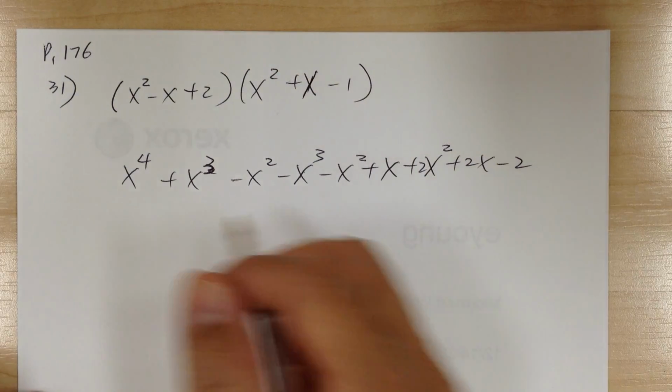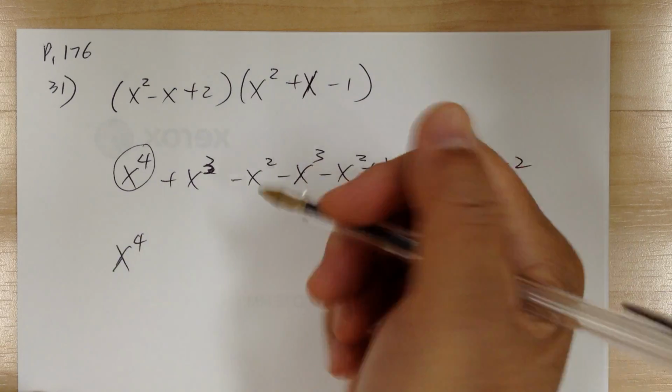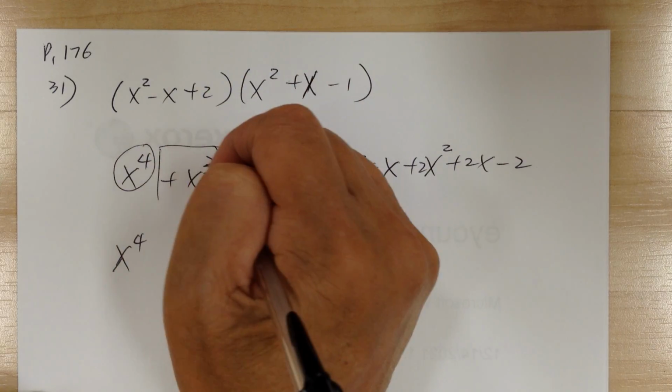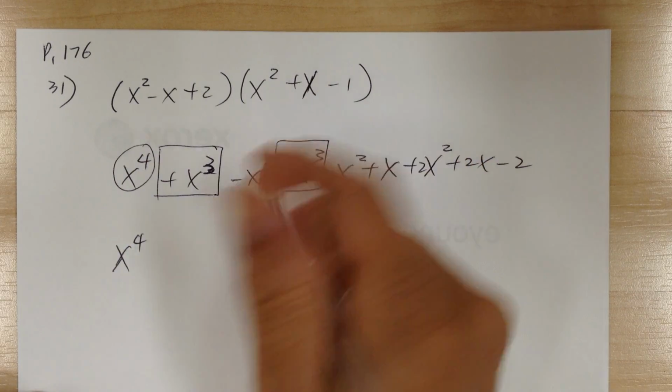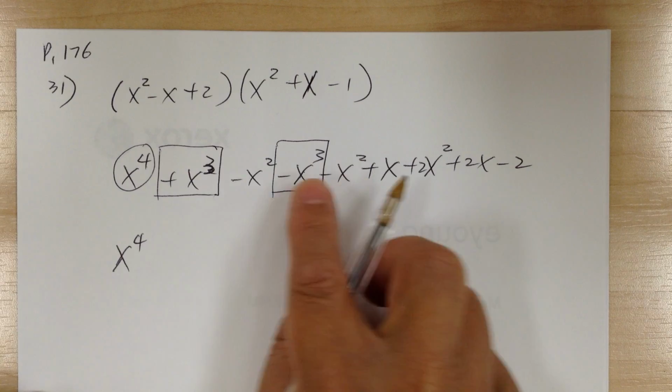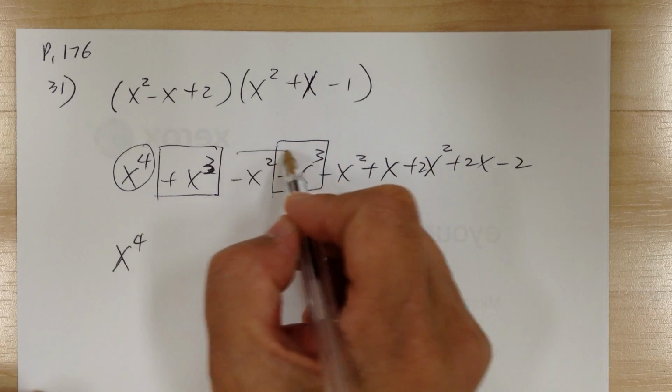Okay, and after that, let's go ahead and combine the like terms. So this one is x to the 4. So you try to use the different shapes. Okay, so use a circle, use a rectangle. So do the 4 power and do the 3 power. So this cancels out.